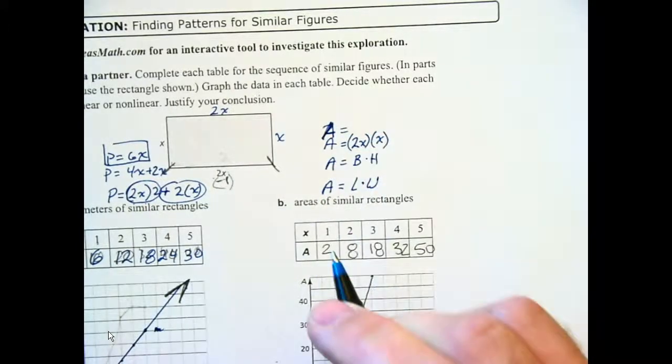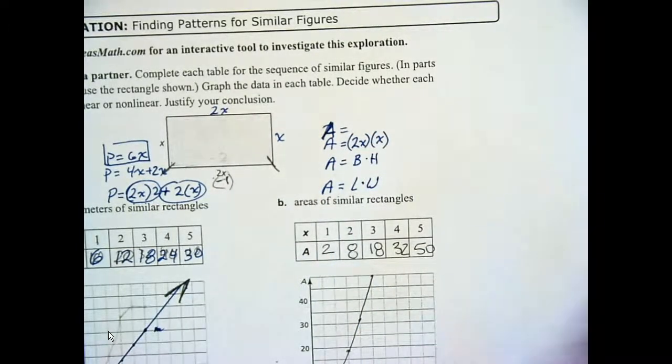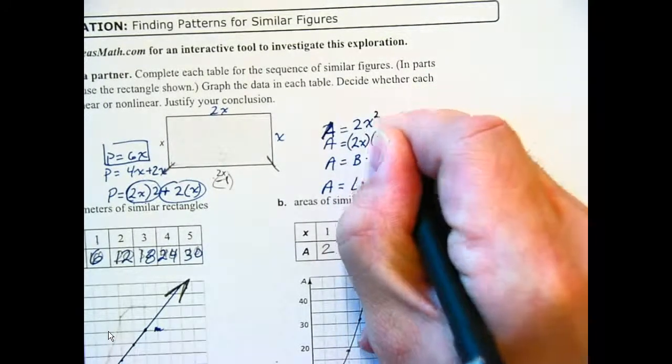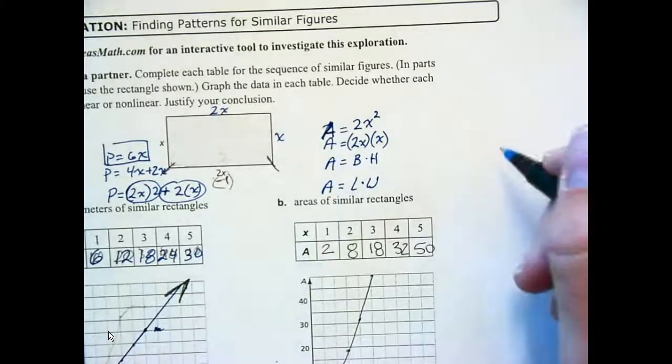3x. Not 3x. That'd be 2x plus x. 2x times x. Yay, 2x squared. X times x is x squared.